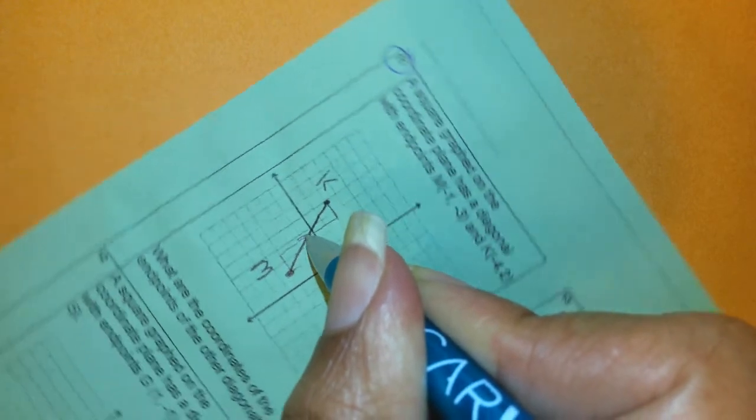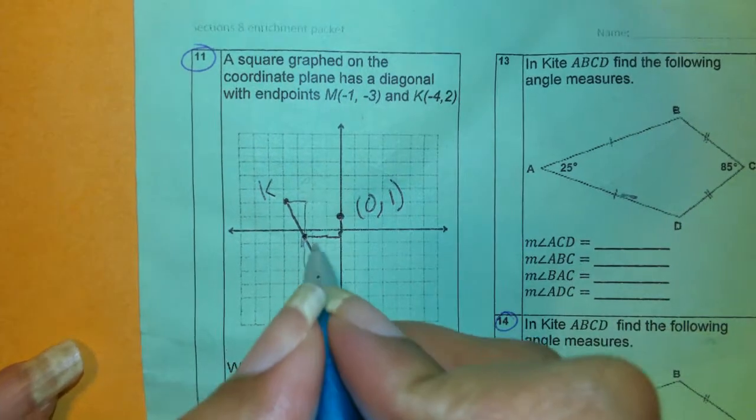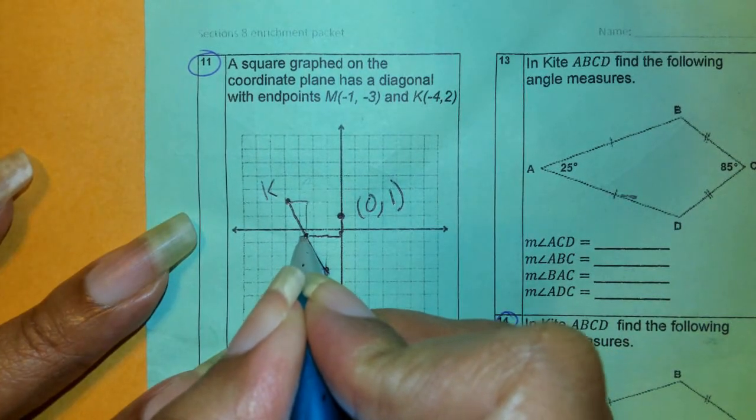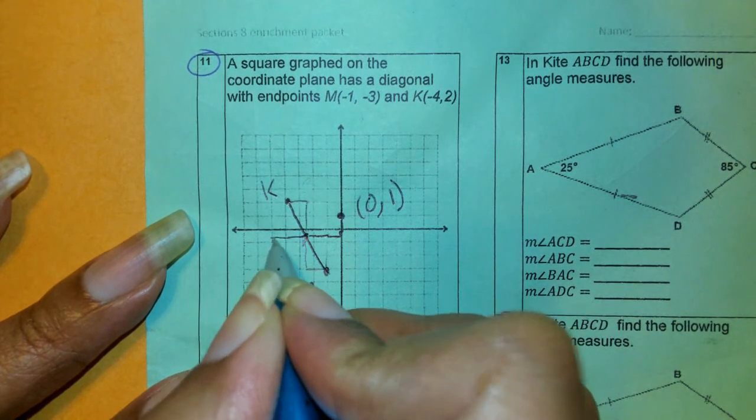Okay, so I'm going to spin this back. To the left, I'm going 2.5 again. So first take the half, because that's what's there, and then 1, 2, and then take the half, and then 1.